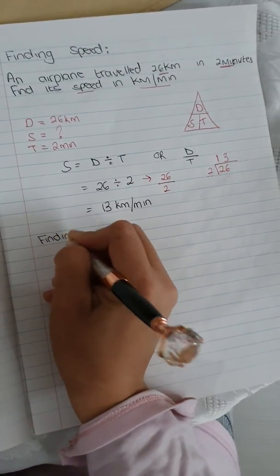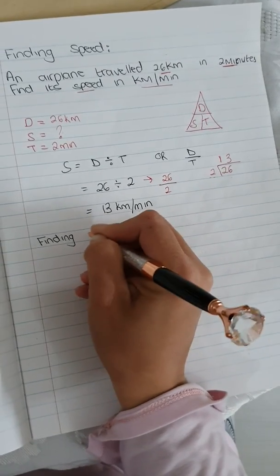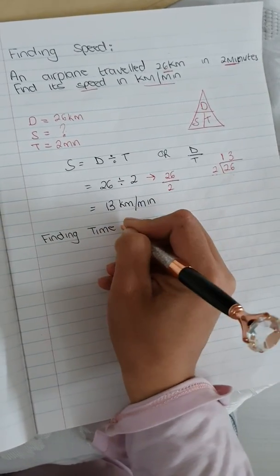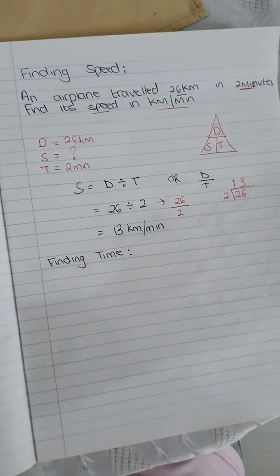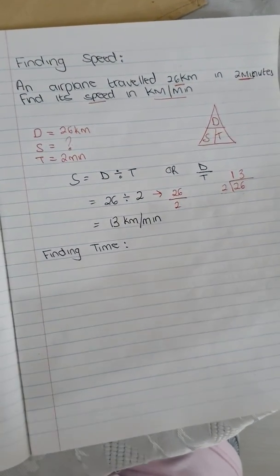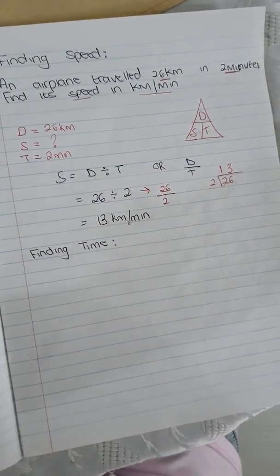Finding time works quite similar to that of speed, but in this particular case, we're not looking for kilometers per minute or kilometers per hour. We are looking for hours or minutes on their own.